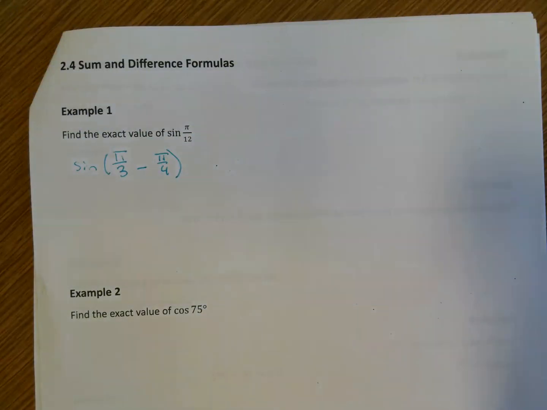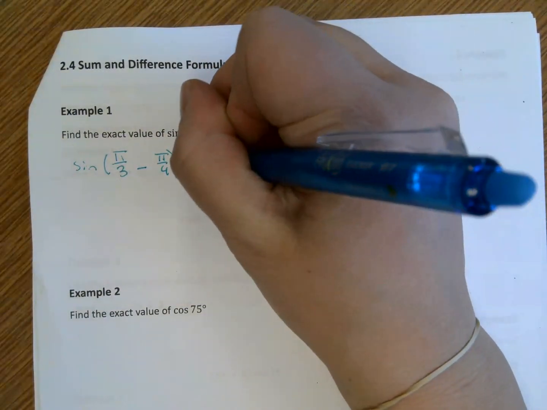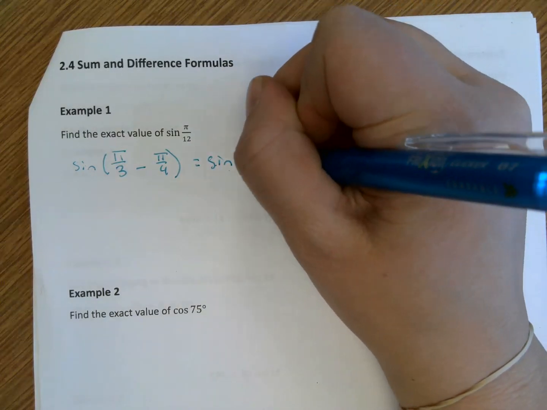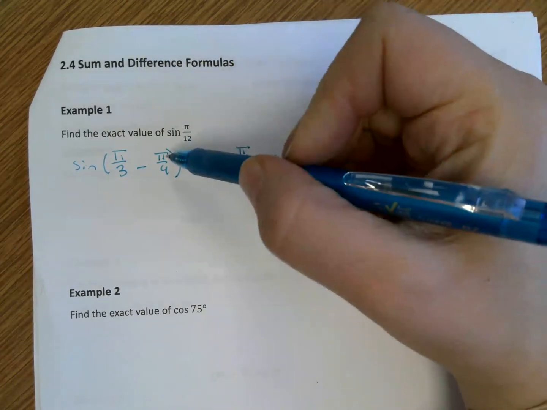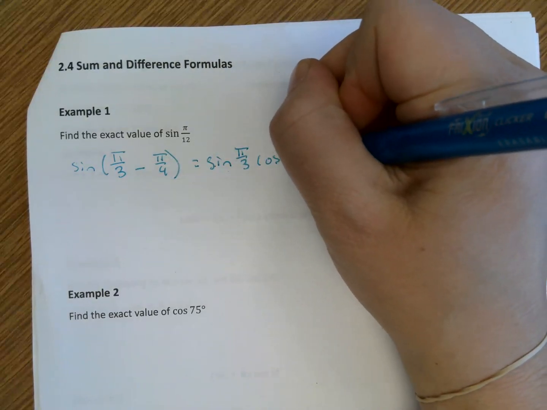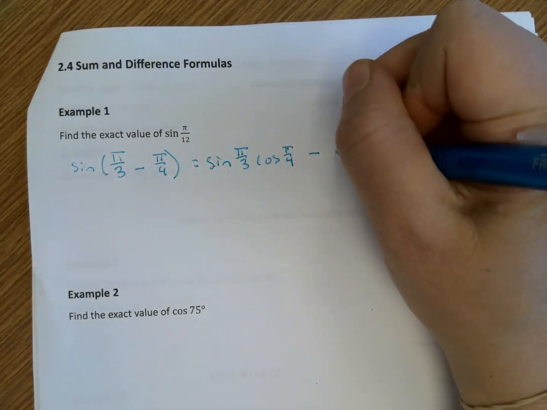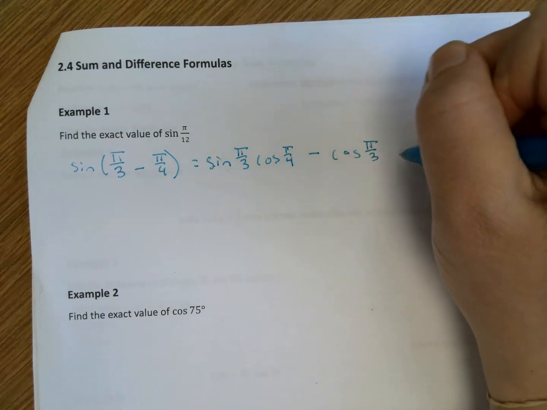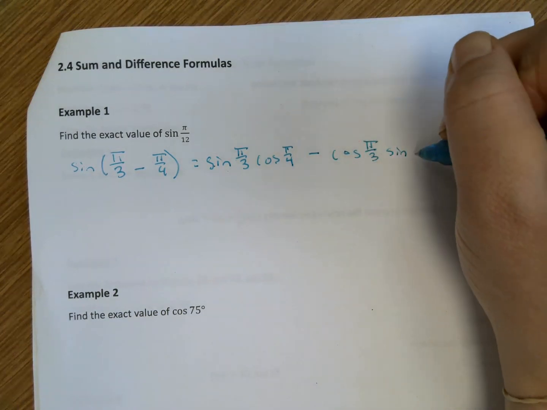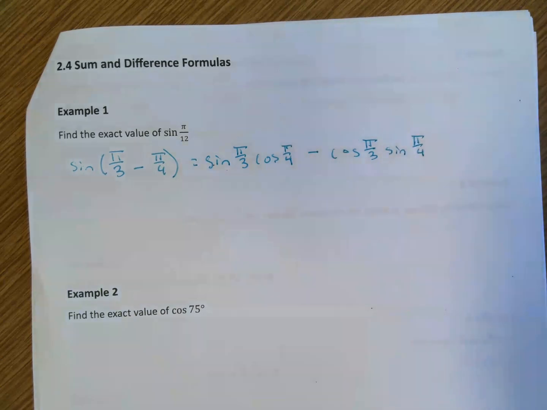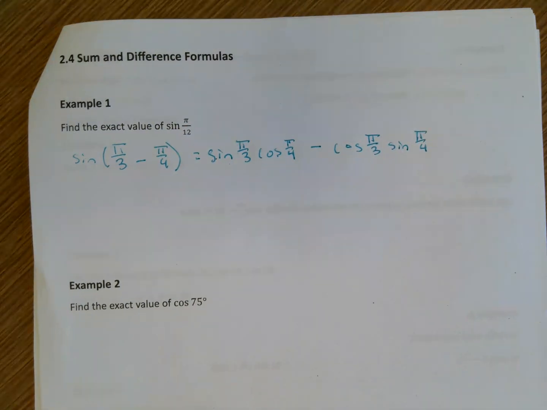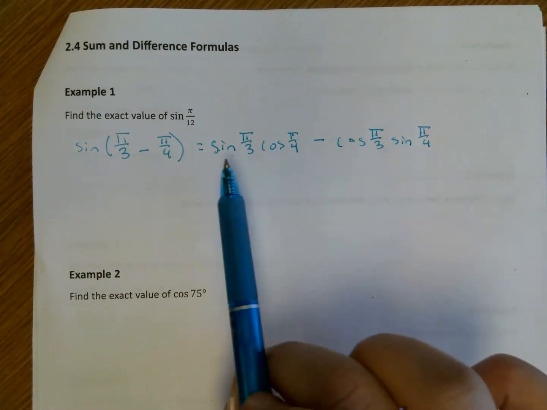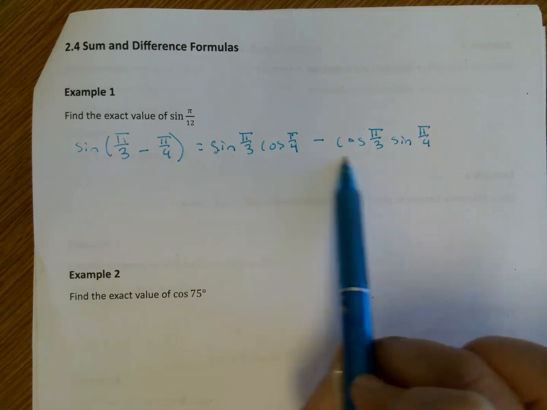So if I'm just looking at that equation, sine of u, so sine of pi over 3, because that's our first, times cosine of our v here, pi over 4, and then we're going to subtract cosine of our u value, which is again pi over 3, and then sine of pi over 4. So one thing about doing this is making sure to write the equation correctly, because people can get very confused on just writing this part out.